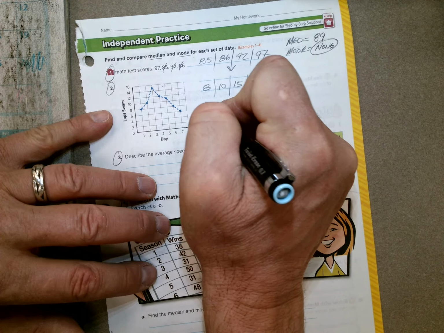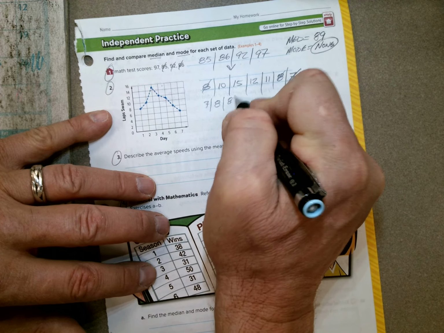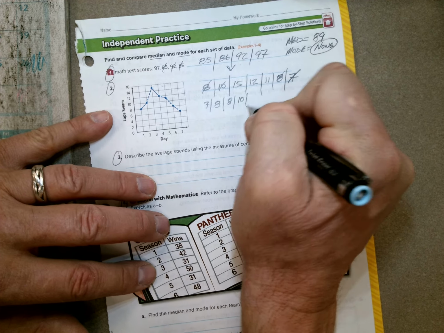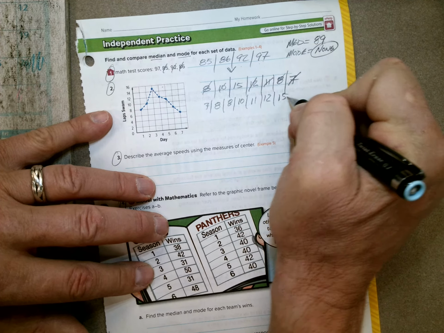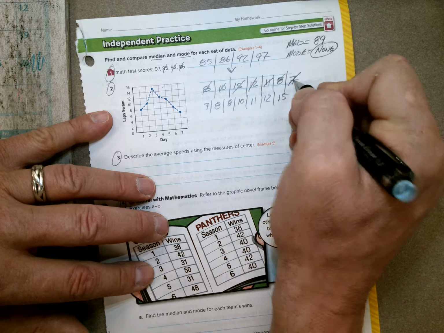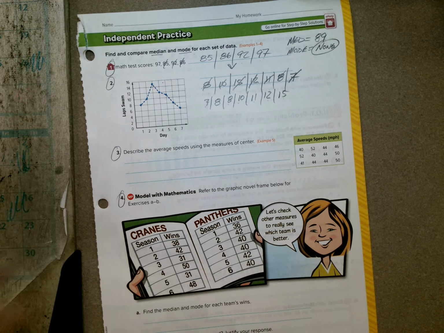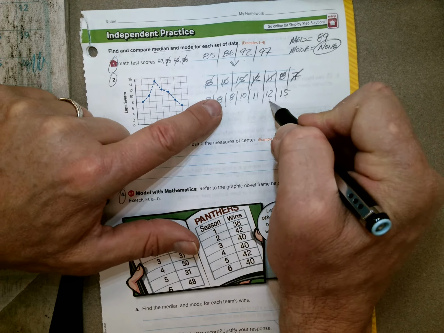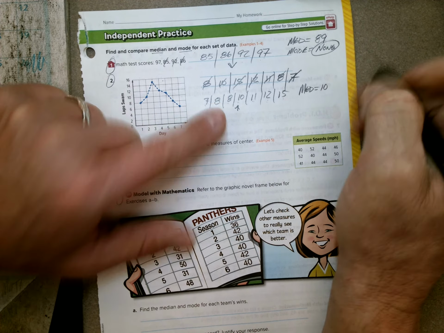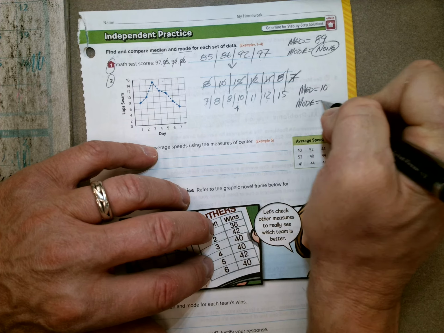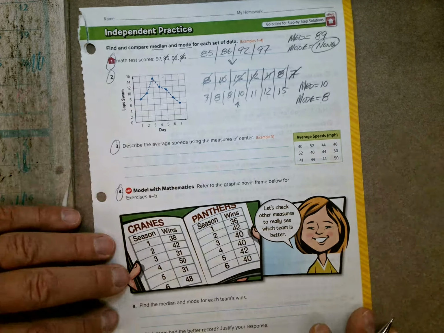So let's rewrite these from least to greatest. I have a couple of 8s. So there is some work involved. Here's a 10. Here's an 11. Here's a 12. And here's a 15. 1, 2, 3, 4, 5, 6, 7. So I'm in good shape, right? Now that I have an odd number, I know there's going to be a true median. And there it is. So the median is 10. And our mode looks like 8s. So that's the number that appears the most.